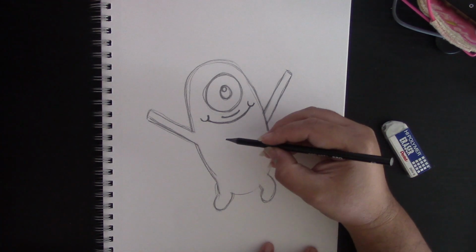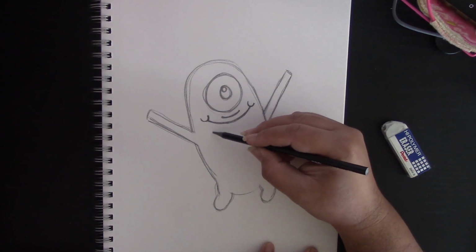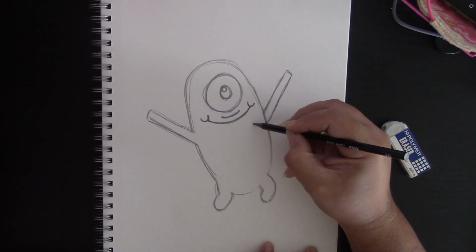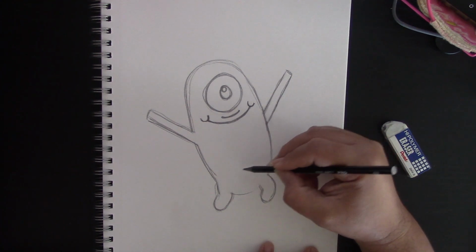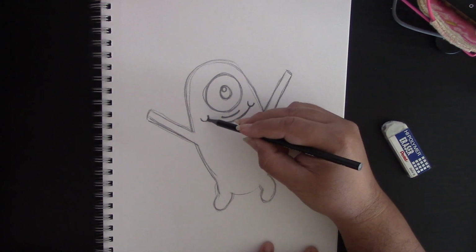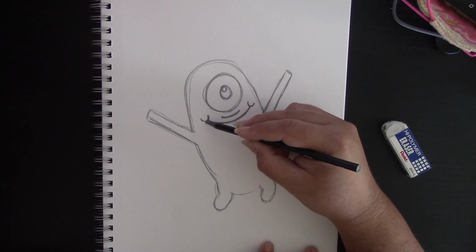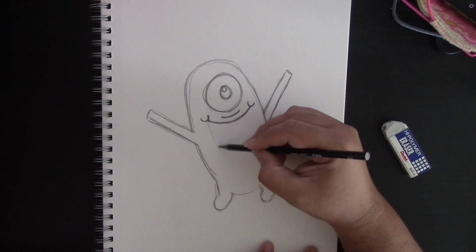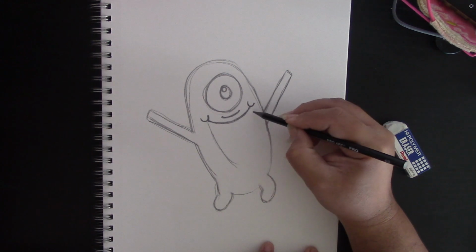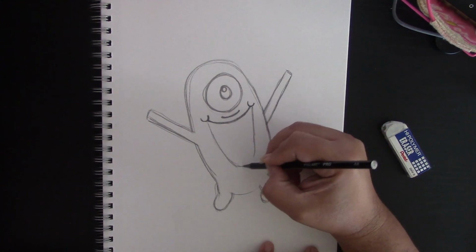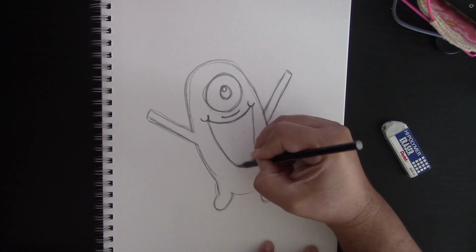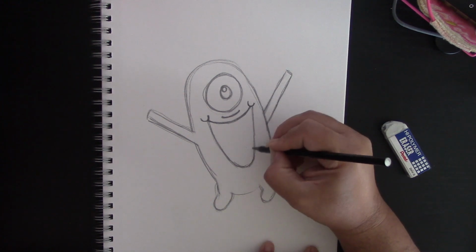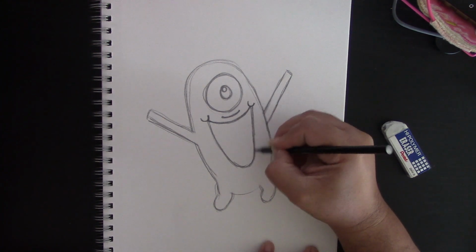Alright, next step. Now we're going to make the mouth, the inside of the mouth, and we're going to make it really, really big. It's going to almost come down to the base of our picture here. So what we're going to do is we're just going to draw a line from the connecting point where the cheeks are. We're going to make a nice big line coming down on both sides, and then we're going to connect them right before we get to the very bottom of our first oval we drew. Okay.